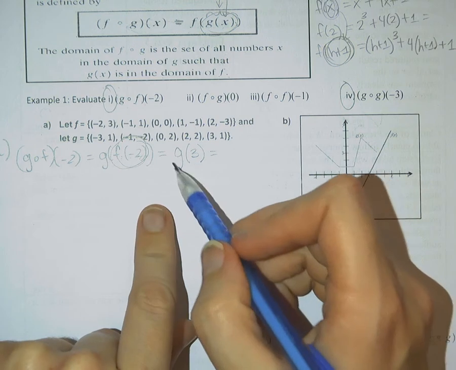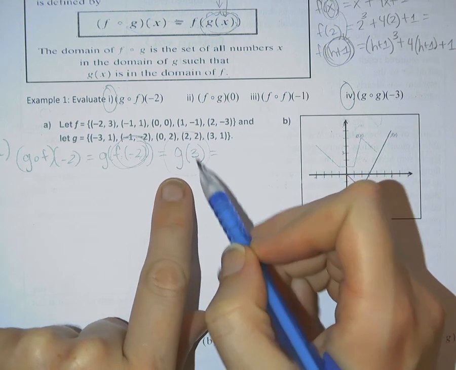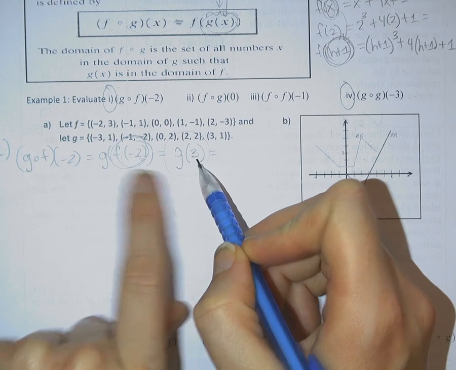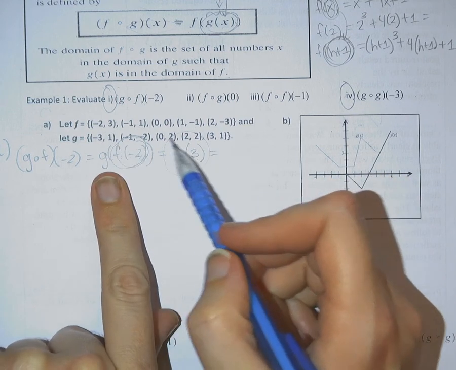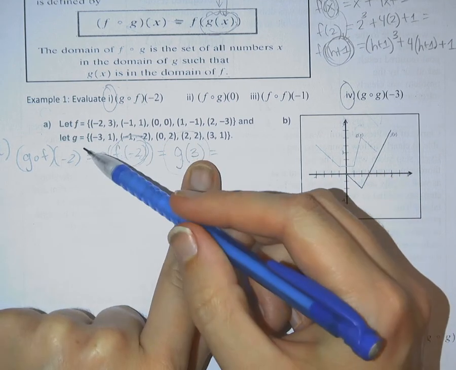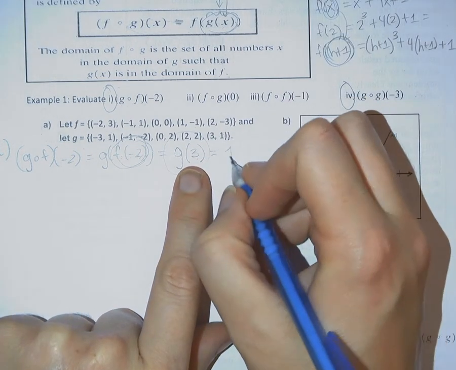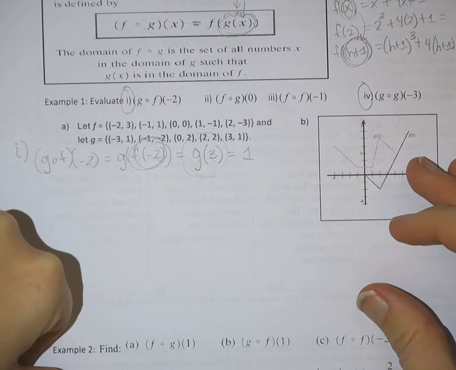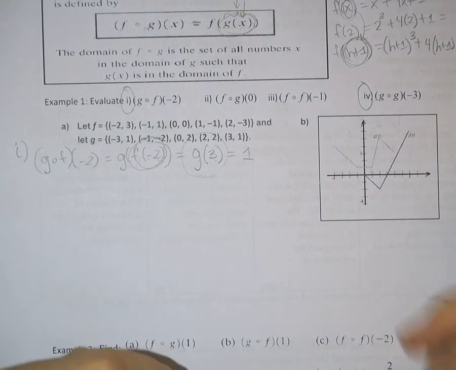Now I have this outside function. I'm going to find g of 3 now. So I'm going to look here for where my x is 3, and I see that g of 3 is 1. So that's the first letter.